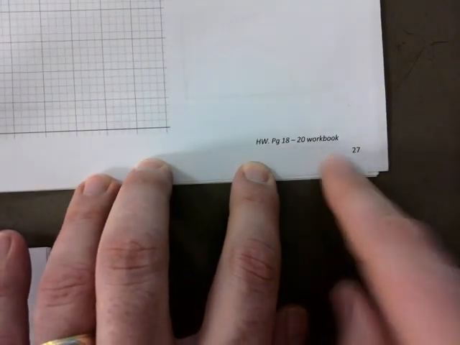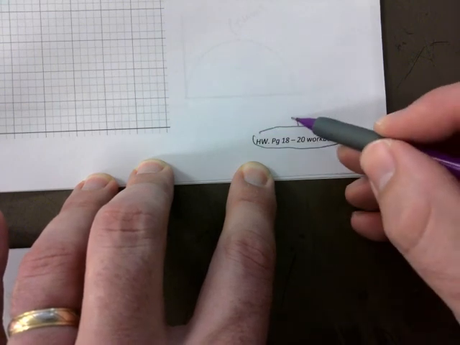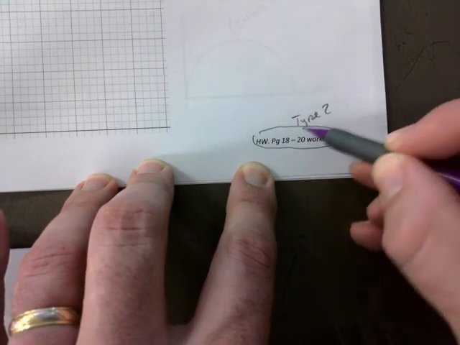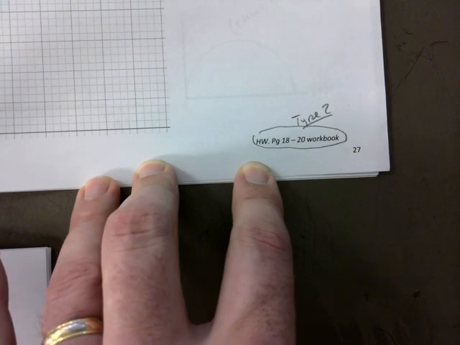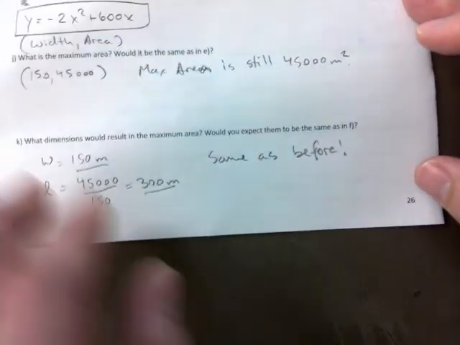Like right there is the homework that would go with type 2. Okay. Sure, yeah. So just make note of that.